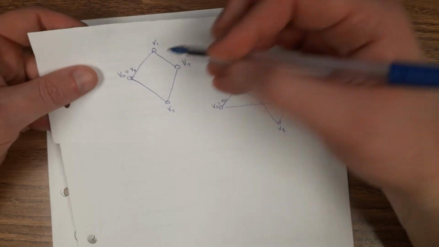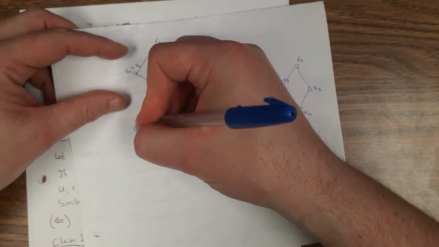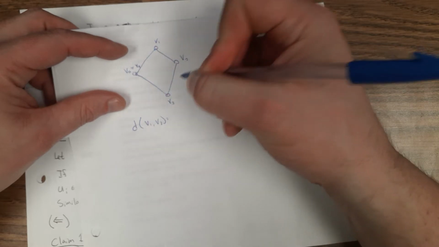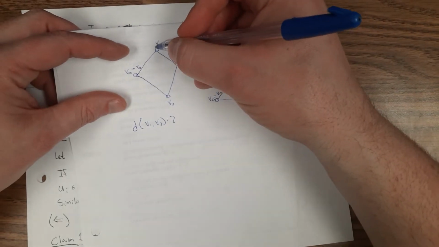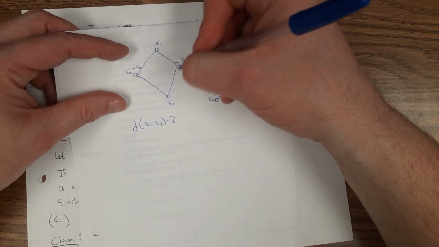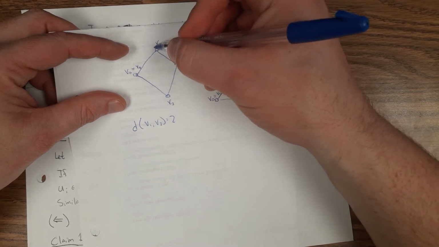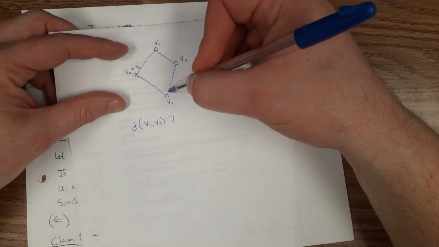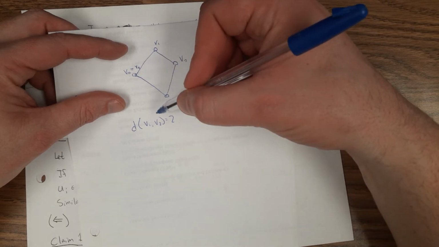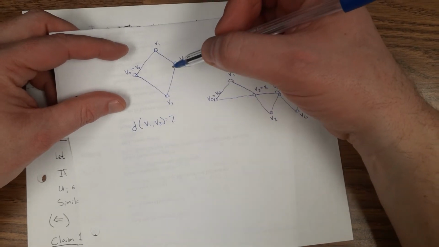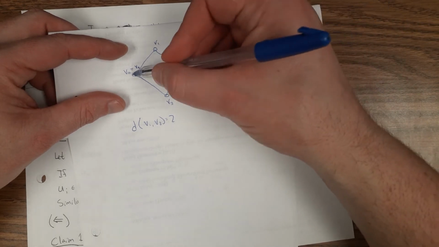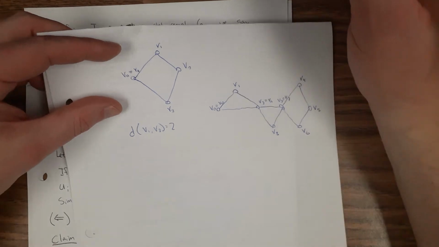The distance from V1 to V3 here would be 2, right? I can get there in 2 steps. I can go this way or this way. And the fact that I see 2 ways to do it means that there's 2 different geodesics here. This path has length 2. This also has length 2.